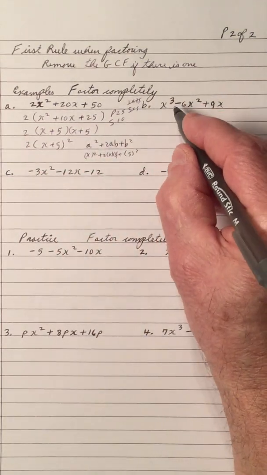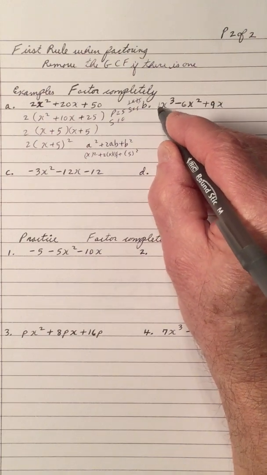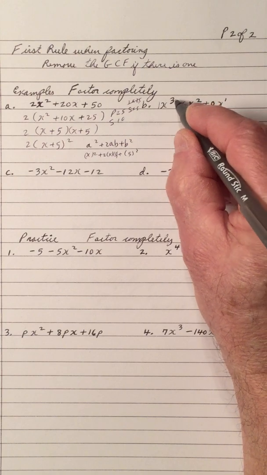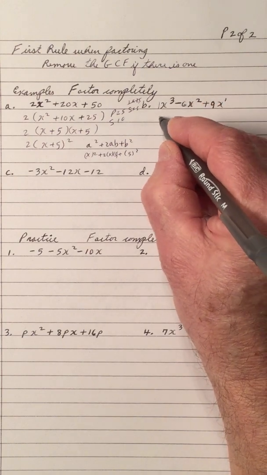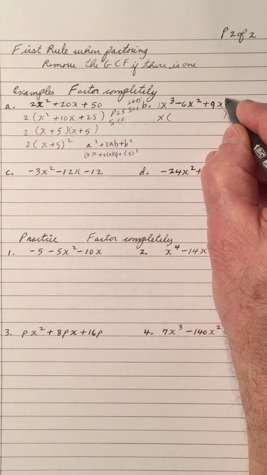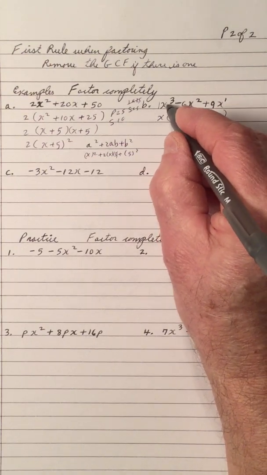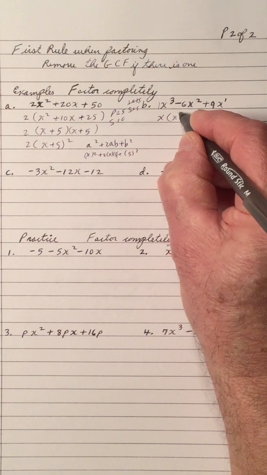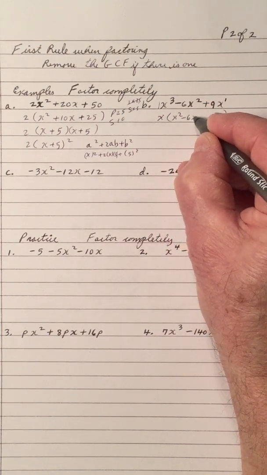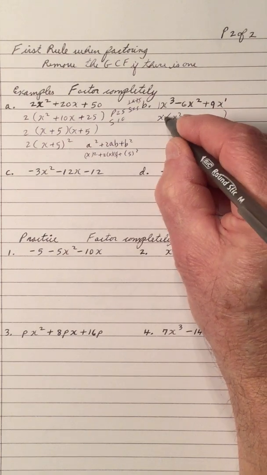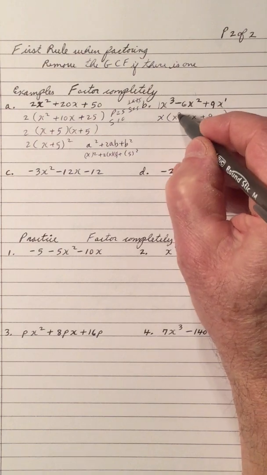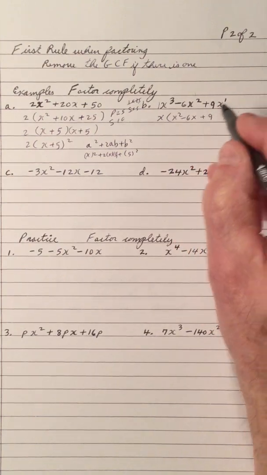So x squared, and that's a 10x, and that's your 25, or you can go the long way. B, there's no number common because that's a 1, but there's an x in every term. There's a 1 there, 2 there, and a 3 there as a power exponent. So we take an x out because it's in every term, and the smallest exponent is 1. x cubed divided by x is x squared. Negative 6x squared divided by x is negative 6x. And 9x divided by x is just 9. So notice a 3, a 2, a 1. That's a 2, 1, a 0.